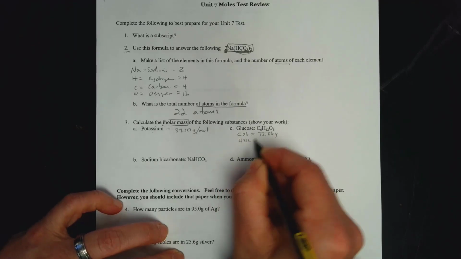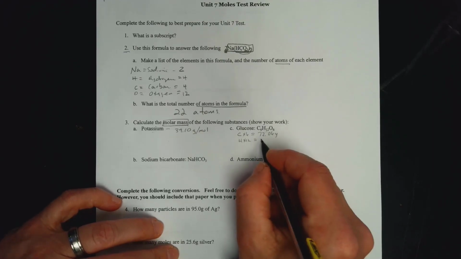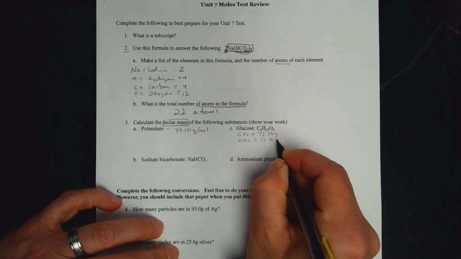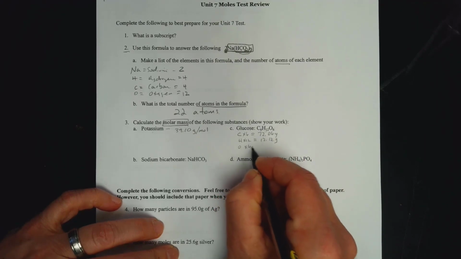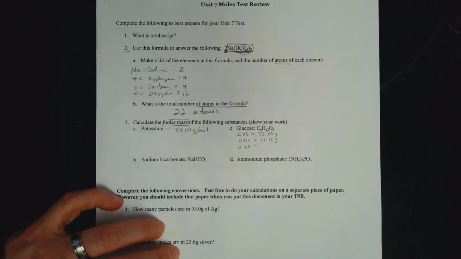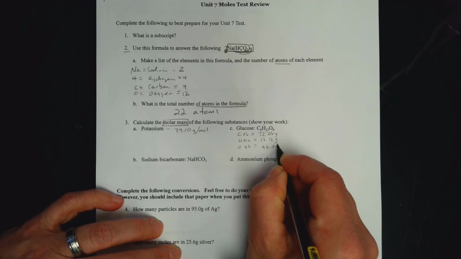Hydrogen, I've got 12 of those hydrogens. That's what that subscript means. The atomic mass of hydrogen is 1.01 grams per mole. So if I multiply that, I'm going to end up with 12.12 grams. And then oxygen times 6. Oxygen has an atomic mass of 16, so if I take 6 times 16, I end up with 96.00 grams.